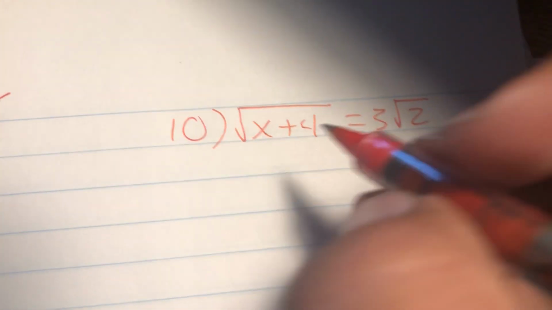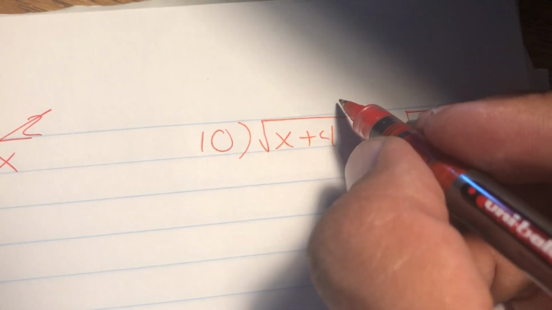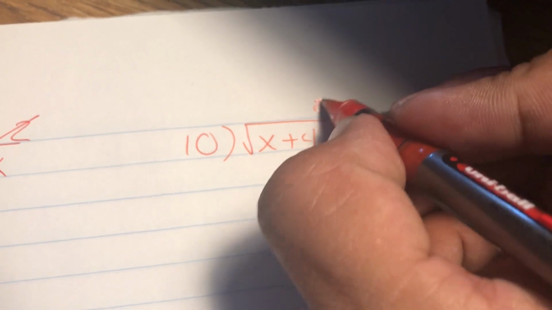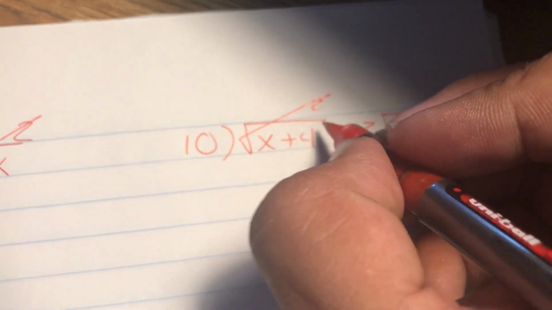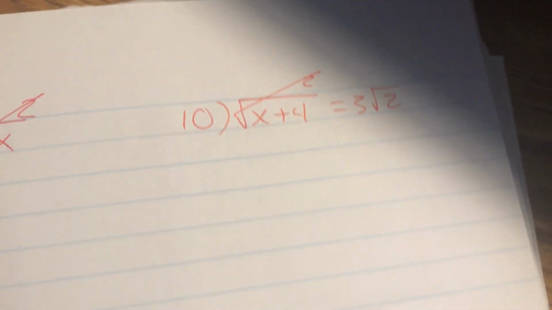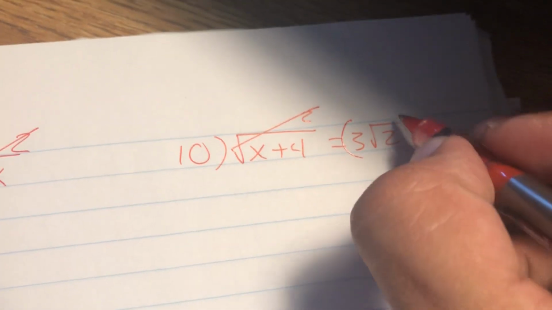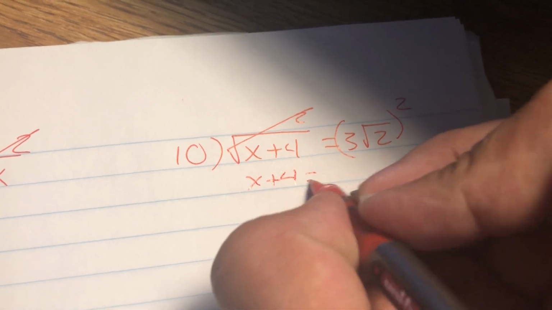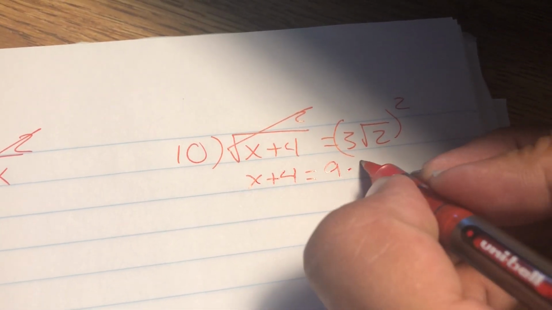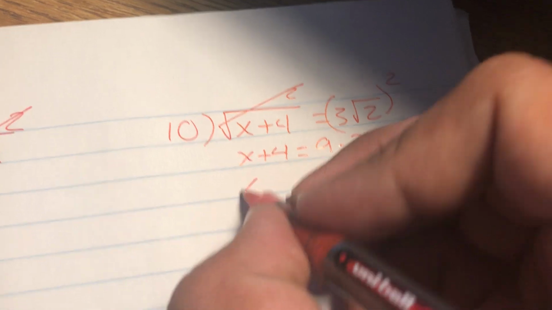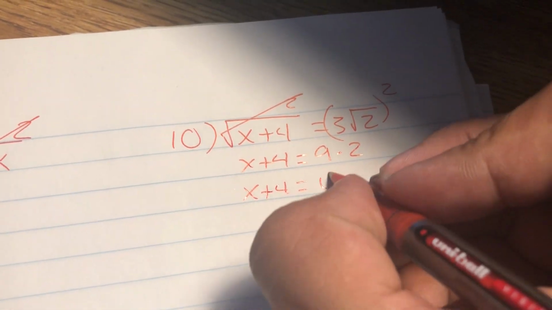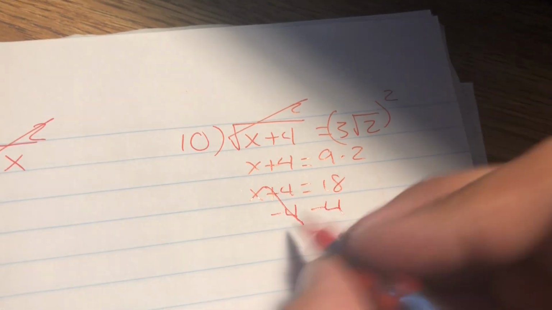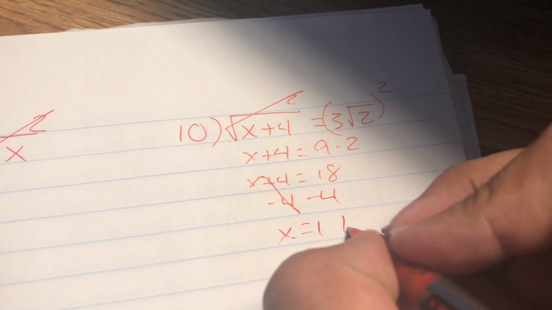Now check this one out. How do I leave x by itself here? You square everything because you can't do anything inside of here until you've gotten rid of the radical. You square on this side. Now you're left with simply x plus 4 equals 9 times 2, which gives us x plus 4 equals 18. Then subtract 4 on both sides. You are left with 14.